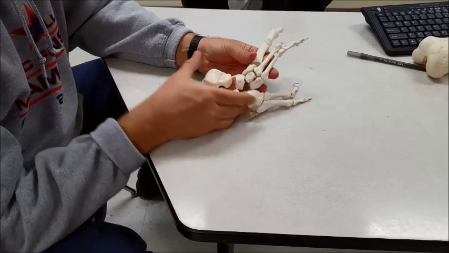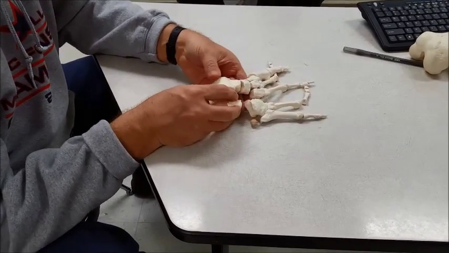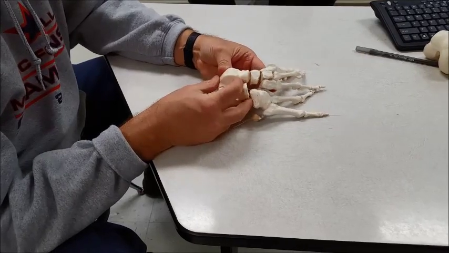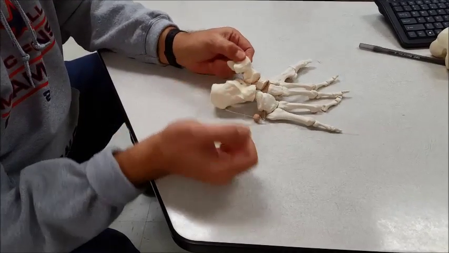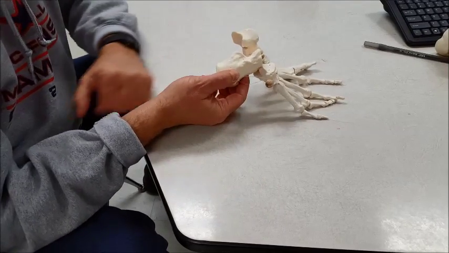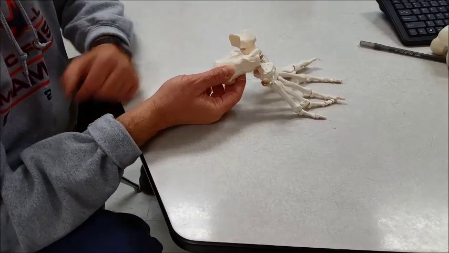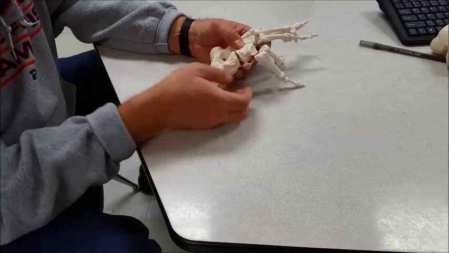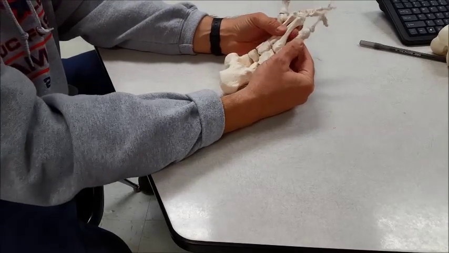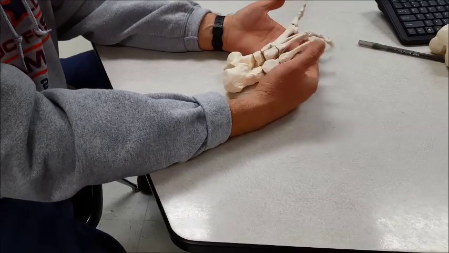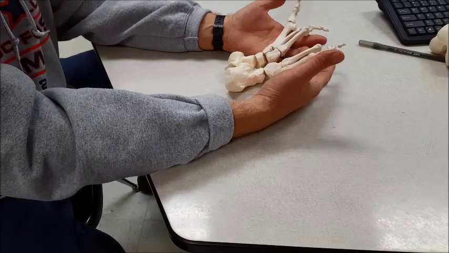This is a right foot, and the articular surface, or the bone that articulates with the distal tibia, is called the talus. Everybody say talus. Talus. Your heel bone is your calcaneus. Calcaneus. In front of the heel bone is the cuboid, and it articulates with the fifth and fourth metatarsal. Everybody say fifth and fourth metatarsal.